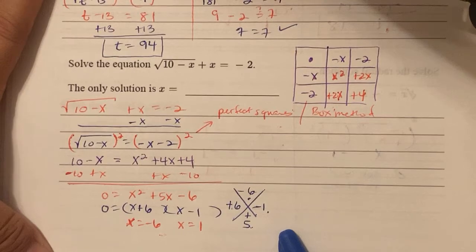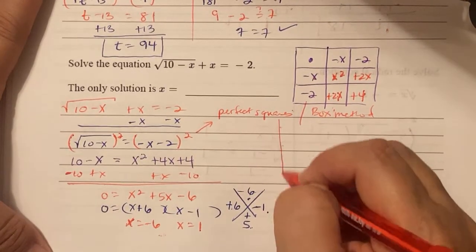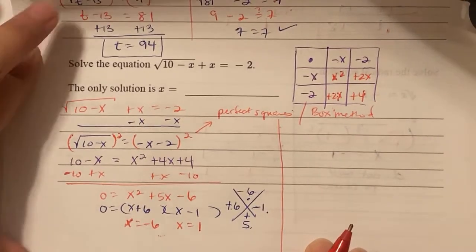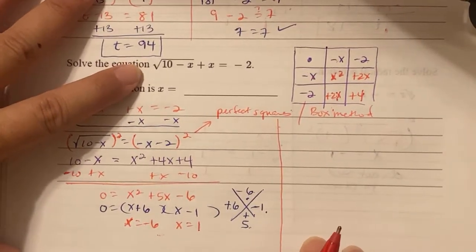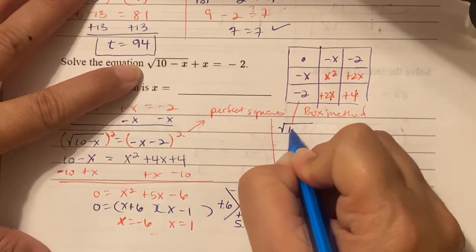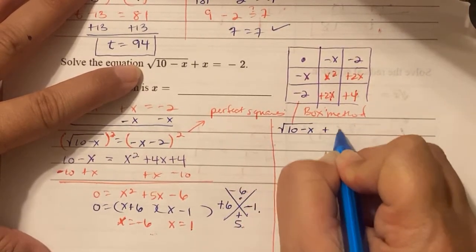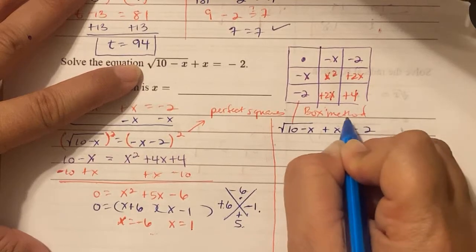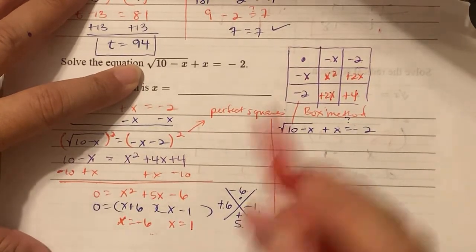So we have two situations here, two possibilities. You need to check since the original had an even index. So we're going to take the original problem, 10 minus x plus an x equaling -2. And we're going to substitute in.